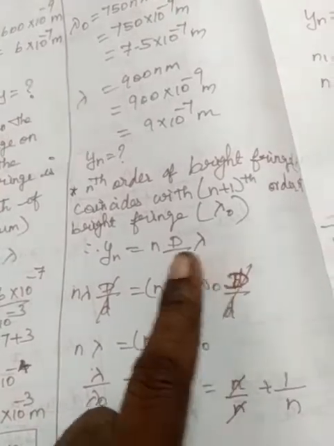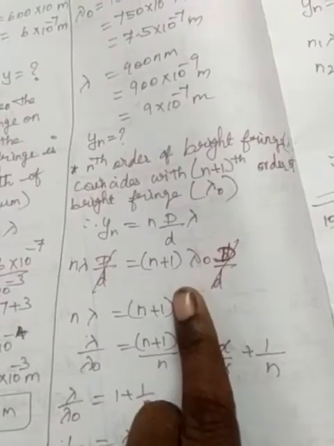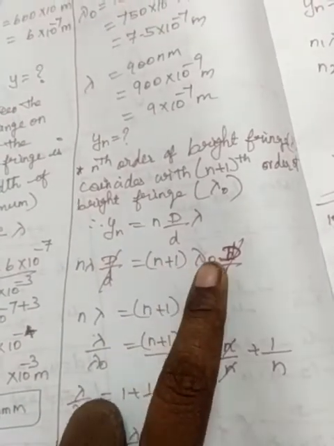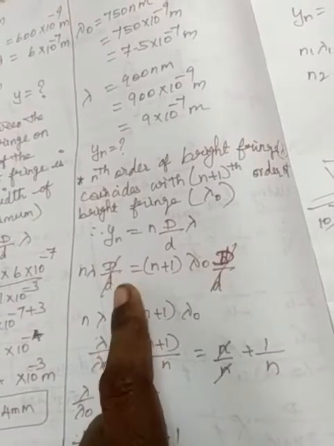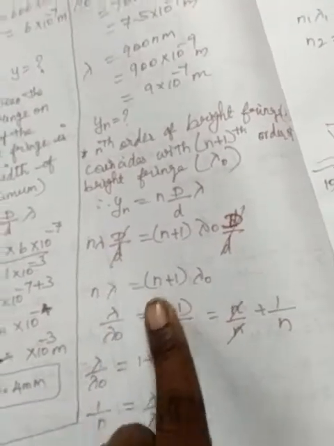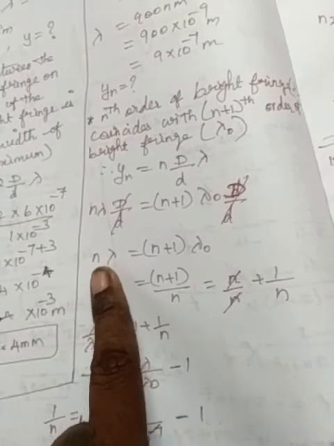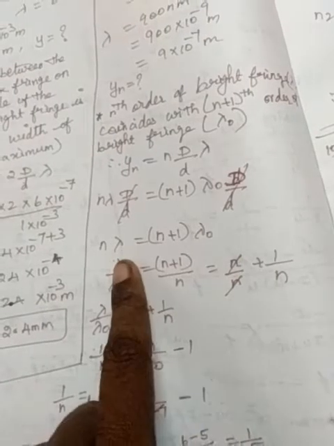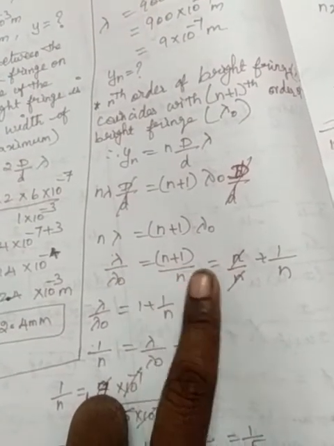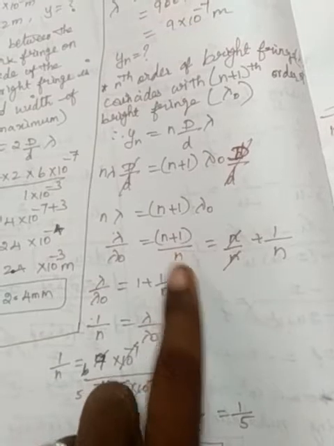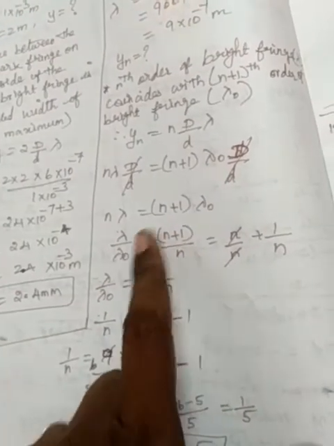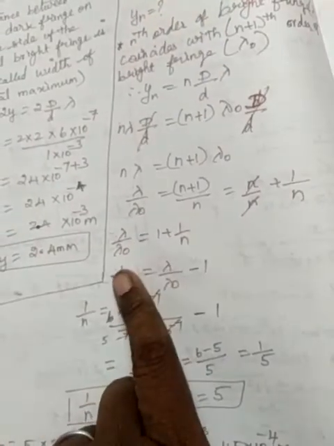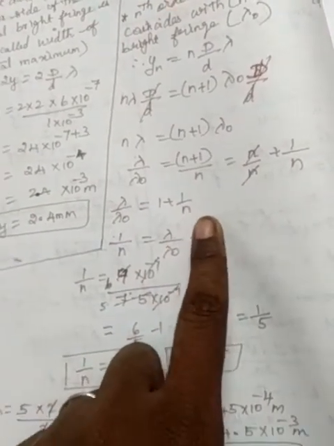So we have to rearrange this formula and write it. We can write n lambda D by d equal to (n plus 1) lambda naught D by d. Now the capital D by small d on both sides cancels, so we rearrange and write n lambda equal to (n plus 1) lambda naught. Bring this lambda naught to this side. Then lambda by lambda naught equal to (n plus 1) divided by n. Okay? Now split this term and write n divided by n plus 1 by n. Cancel, we get 1. So lambda by lambda naught equal to 1 plus 1 by n.